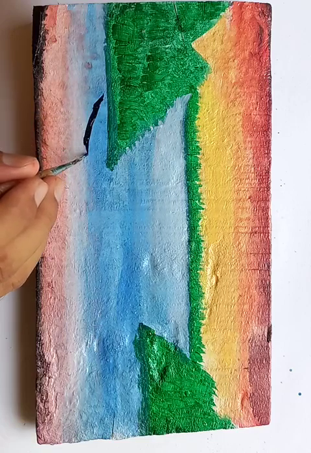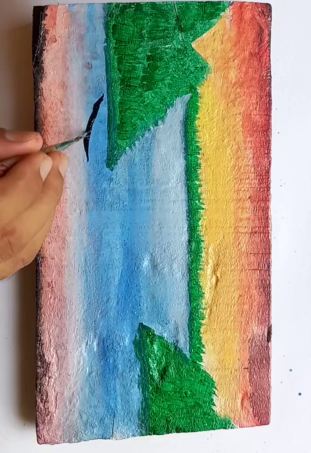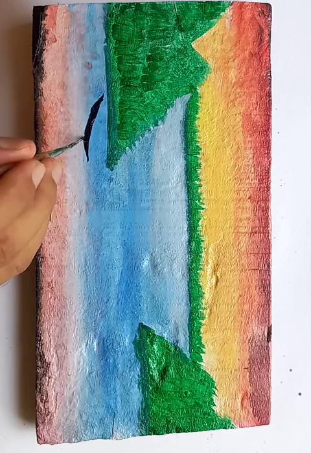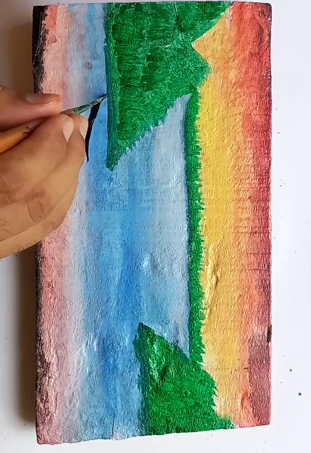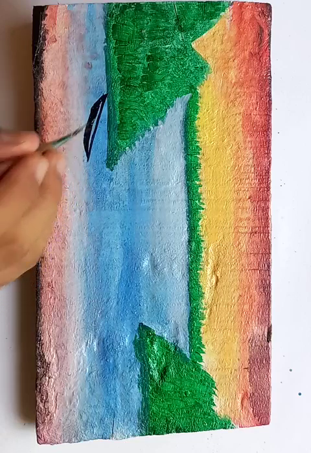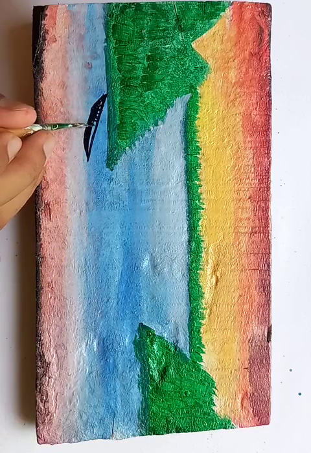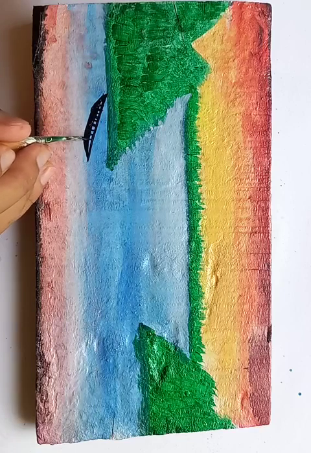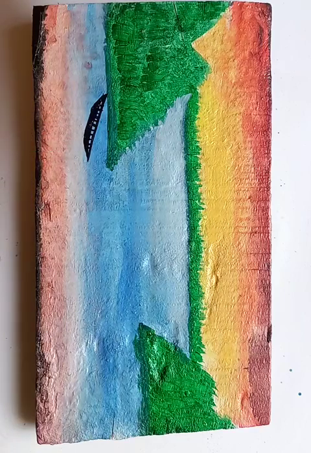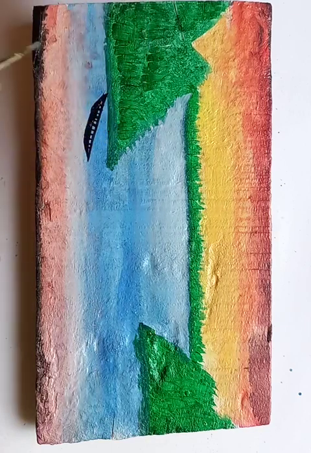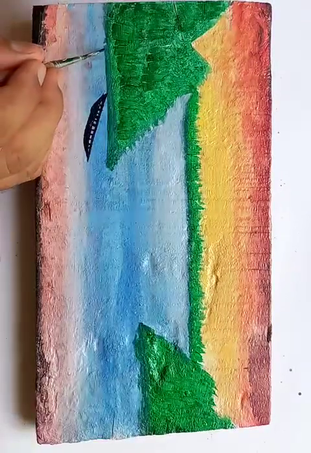You can see boat drawing is very easy, just a few lines. Draw another line and put some racks here to define the boat. You can see here, just a very easy drawing. Awesome. So there's the first one, and now I'm going to paint the second boat here.